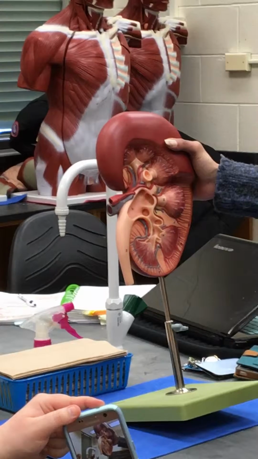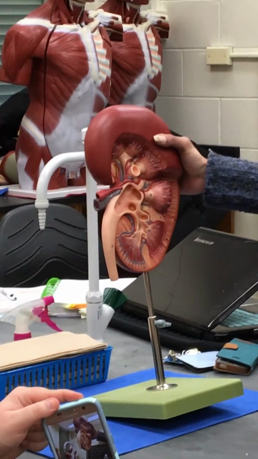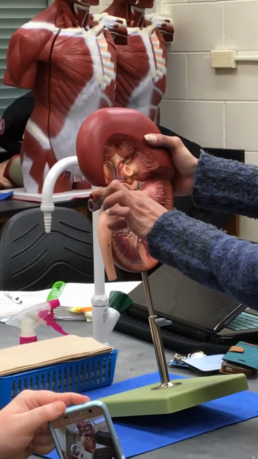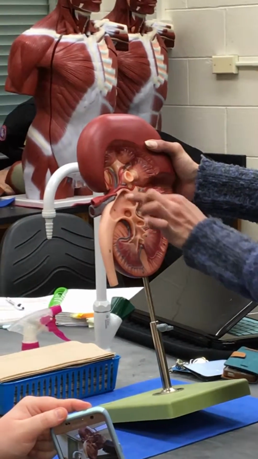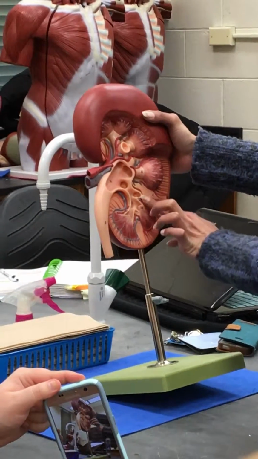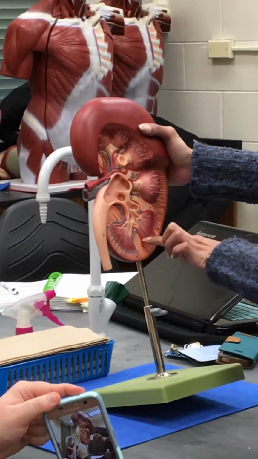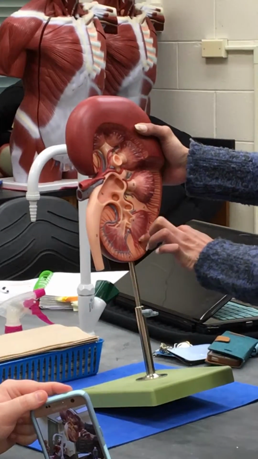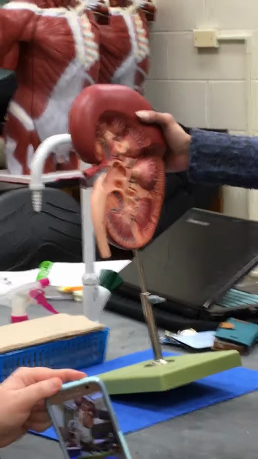Now, very important is the vasculature, or the arteries that feed into the kidney. This big one is the renal artery. That's followed by the segmental artery. Then the ones that are between the lobes are known as the interlobular arteries. And then do you see this artery that looks like an arc? Makes a circular motion here. That's the arcuate artery.